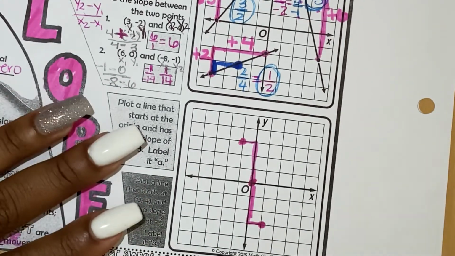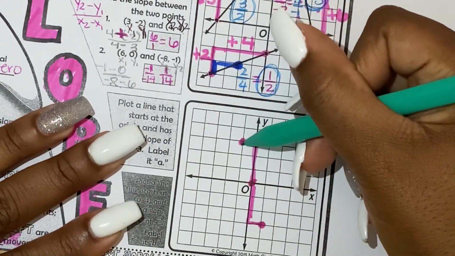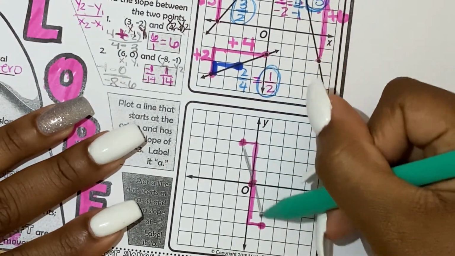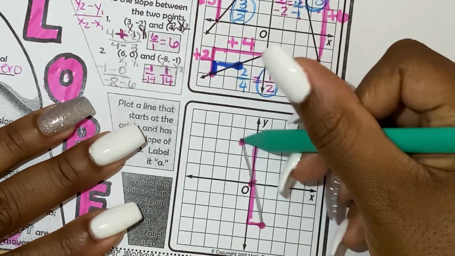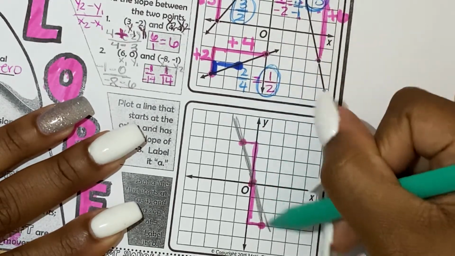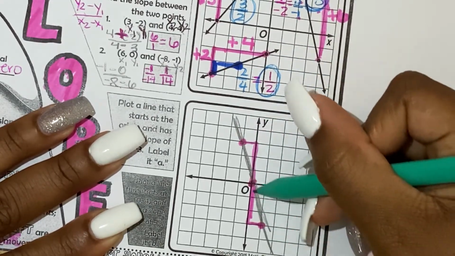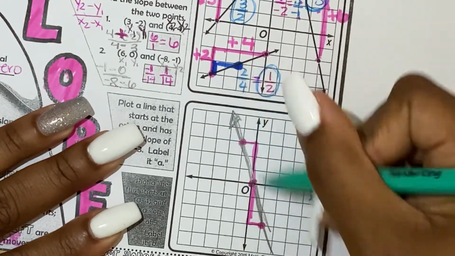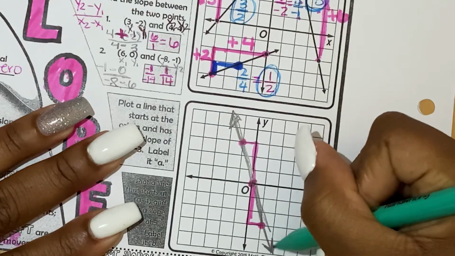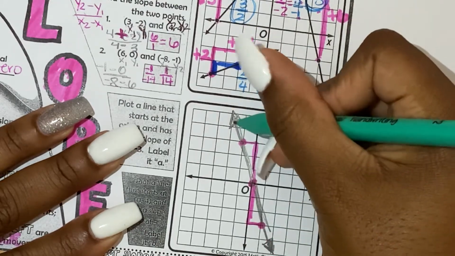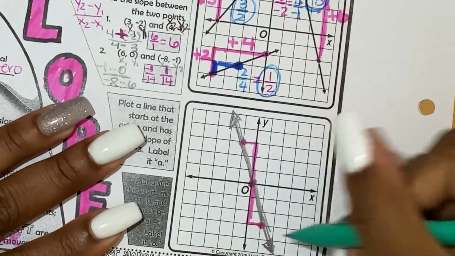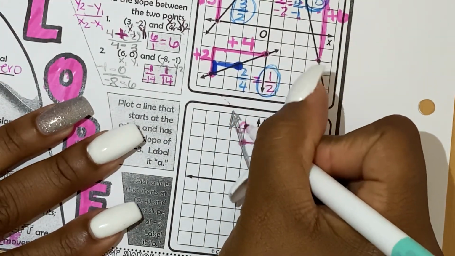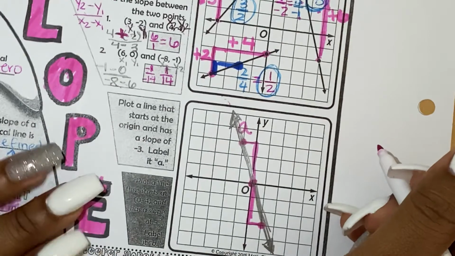Now you have to play a great game of connect the dots. Miss Maxon's no good at this game. But I found if I just kind of shade it out, we can make a line. And there it is. Shade your line, draw your line, and label it line A. Okay?